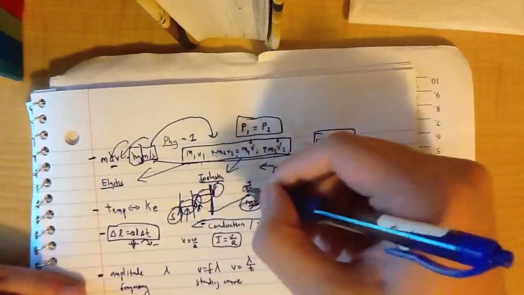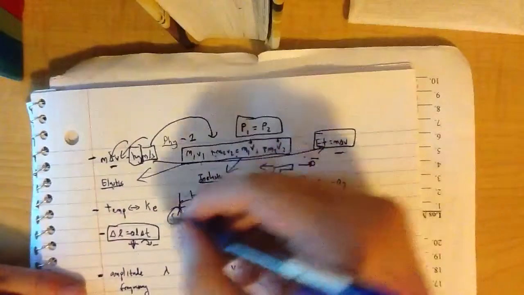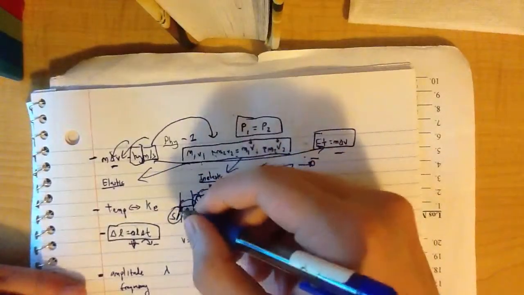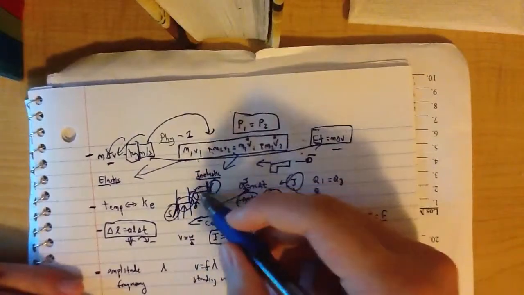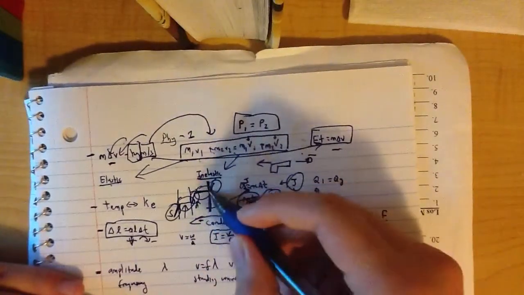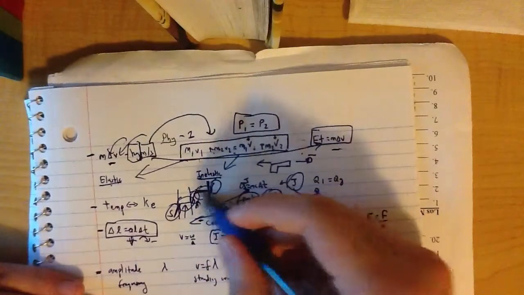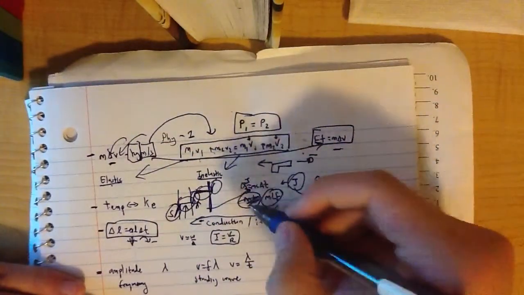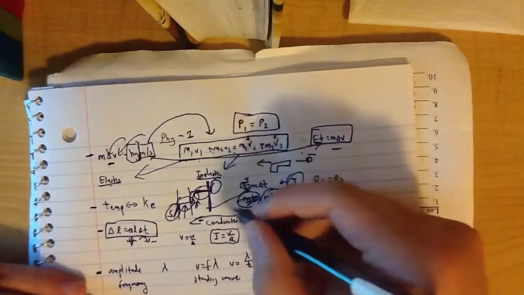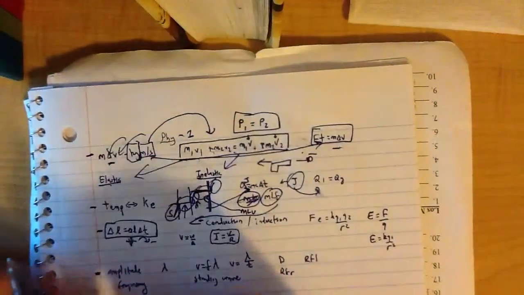For all the areas where they have a slope line, we use QJ equals mc delta T. For the change in phase part, where only potential energy is gained or lost, not kinetic energy, we use mLf or mLv. mLv would be the vaporization, and that's basically it.